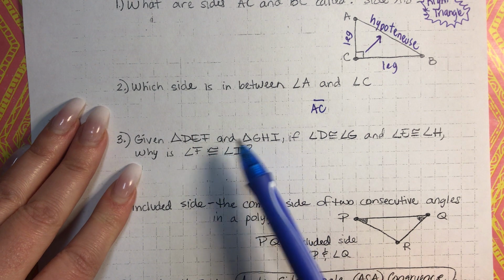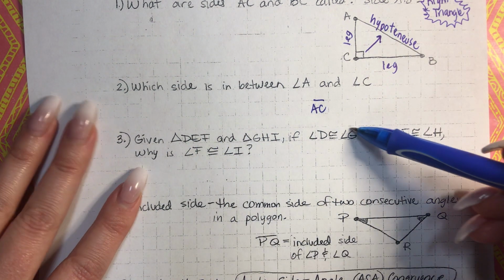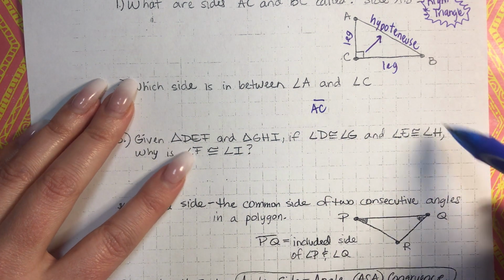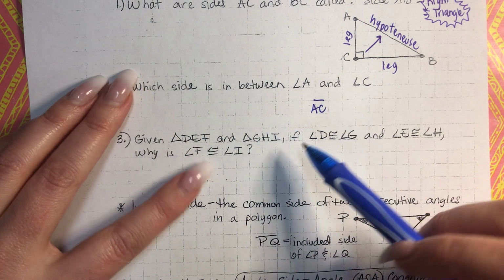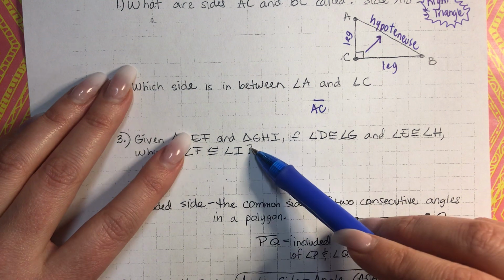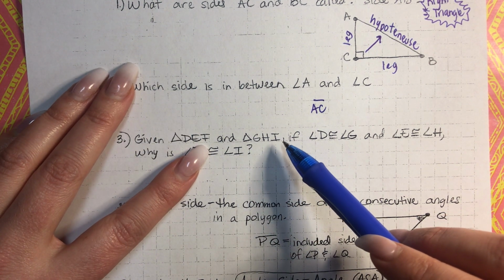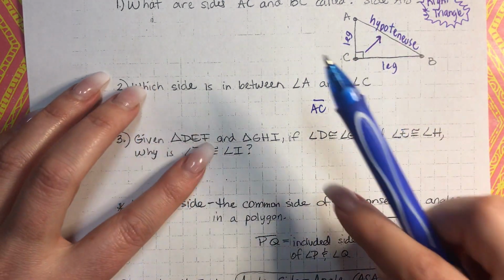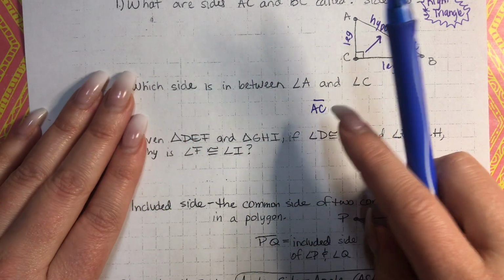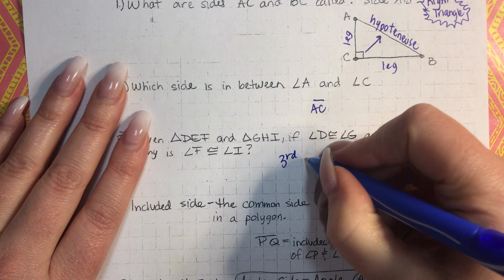So we know there's a triangle, we know that there's 3 angles, and the first angle is congruent, and the second angle is congruent, and it's asking about the third angle. Why would that third angle be congruent if the first 2 sets of angles are congruent to each other? It would be the third angles theorem.